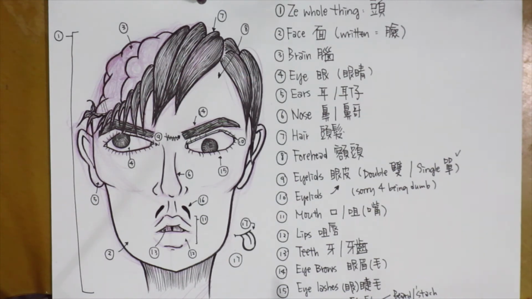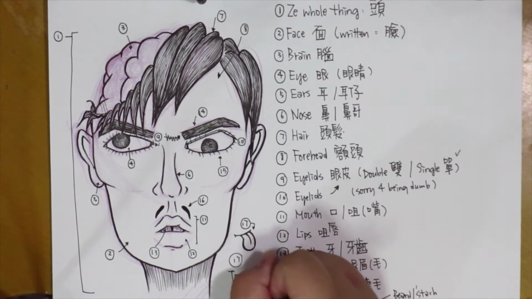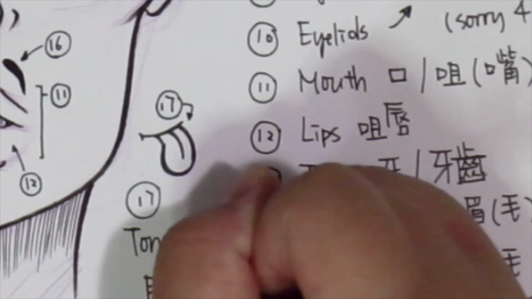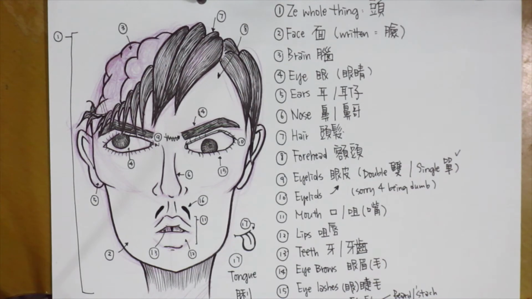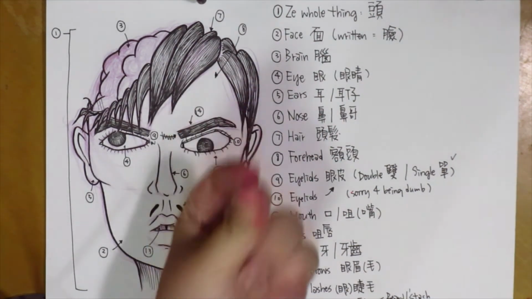The 17th one, the last one in here, is the thing that I just thought of, and it is your tongue. And in Cantonese it is lei. I guess it's everything that's on your facial area. And now you know how to refer to the things that grow on your face. Cool, right? I guess that's about it on this hand cam part. So let's get back up to the face.